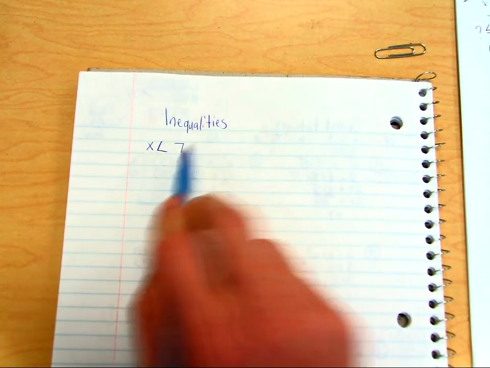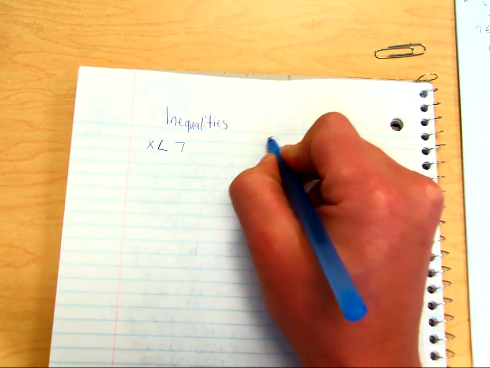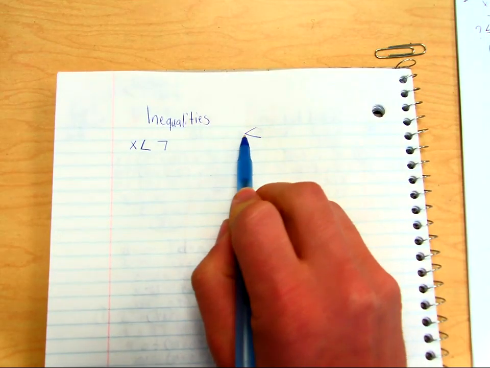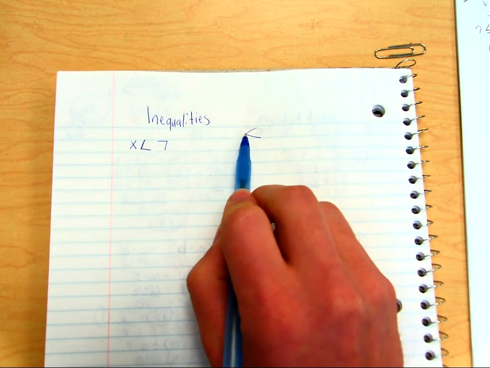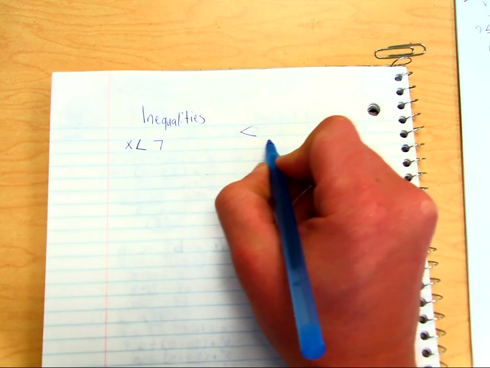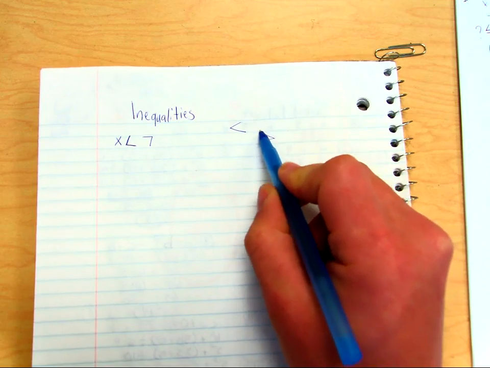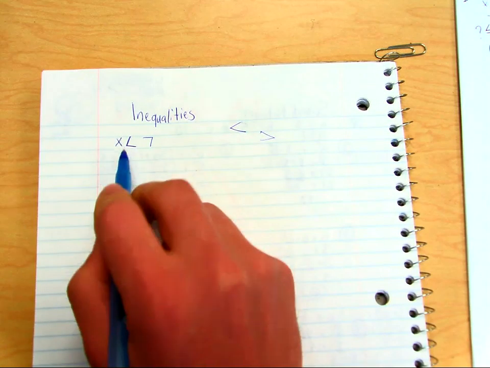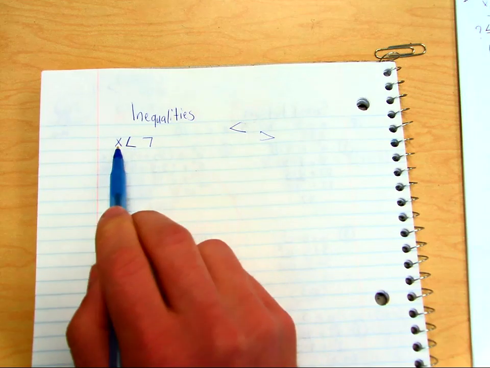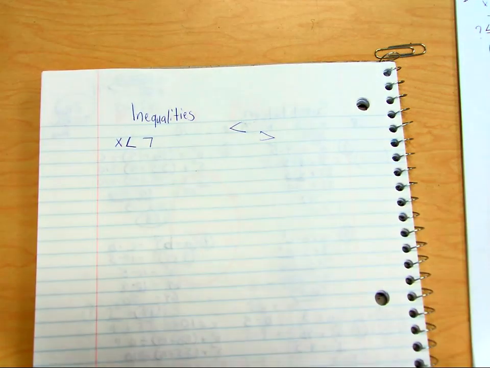So it says x is less than 7. This is a less than sign. I like to think of it because this side has like less of a height. This side is less than this side. So the other sign would be greater than, because this side is greater than this side. So x is less than 7. That means whatever value for x I have, it must be smaller than 7.